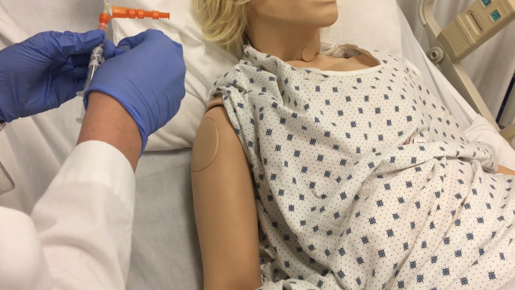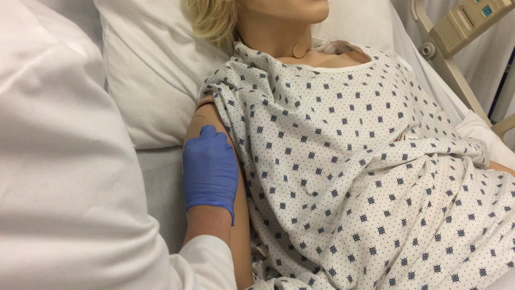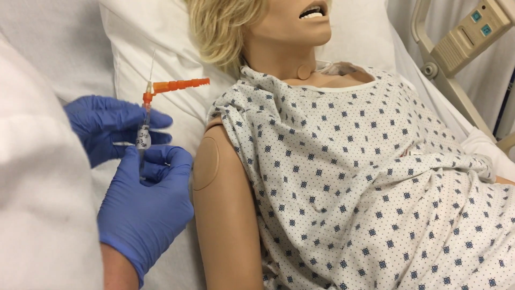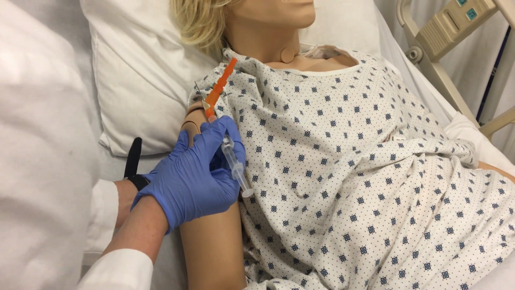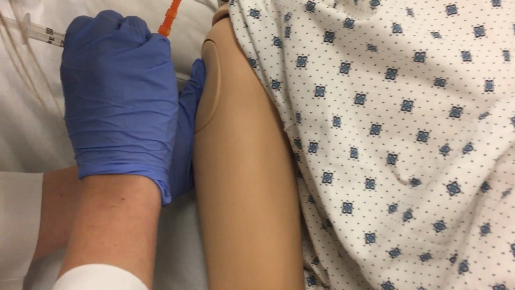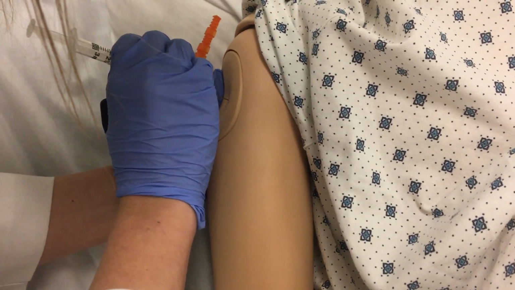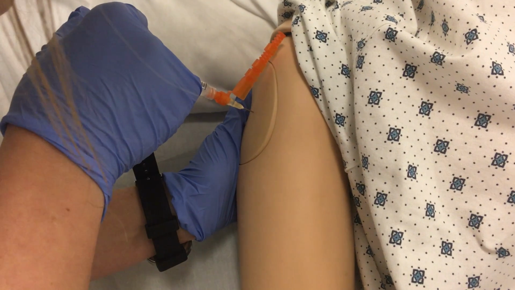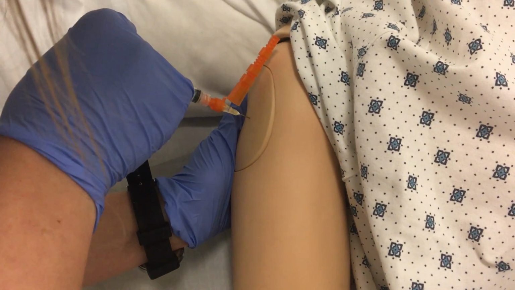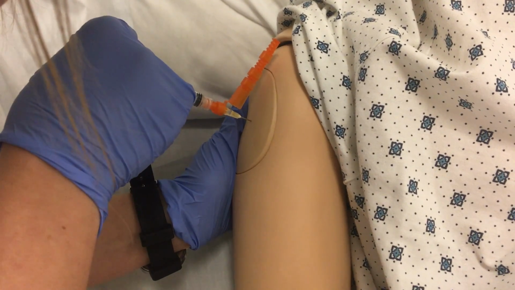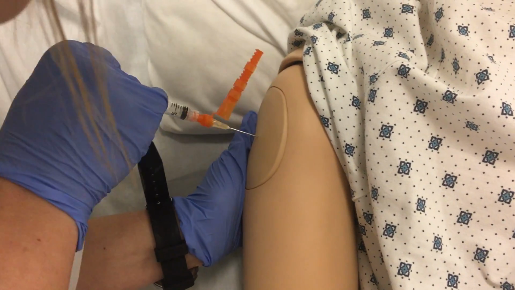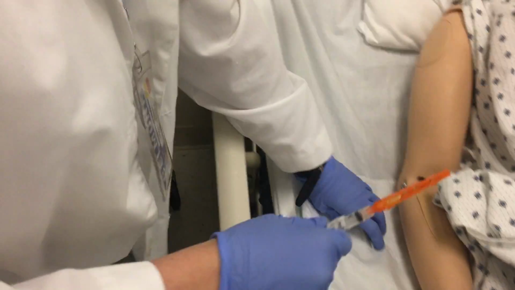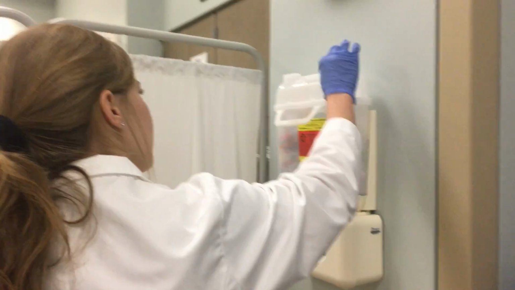I'm going to start by cleaning the site from in to out. Again, I'm going to pull the skin taut and go in at a 90-degree angle. I'm going to administer slowly and hold for 10 seconds. And then I'm going to initiate the safety and put this into my sharps container.